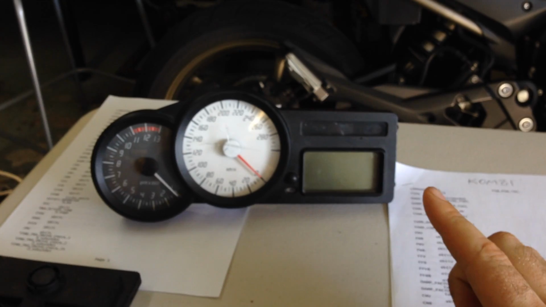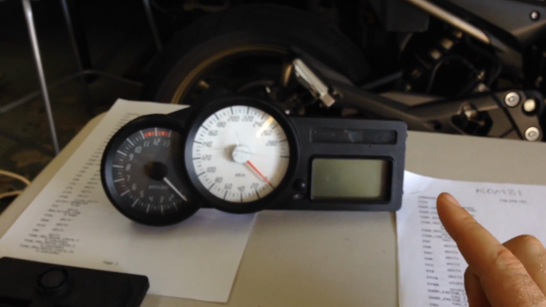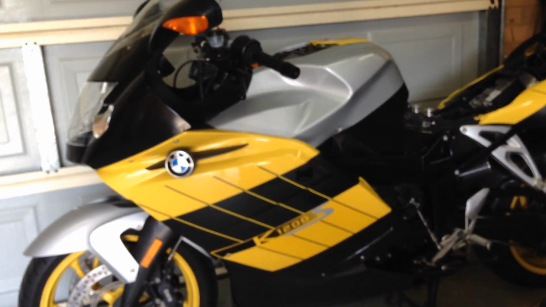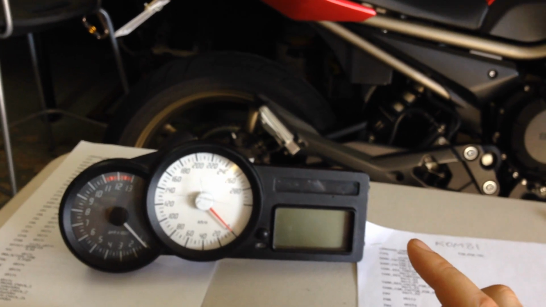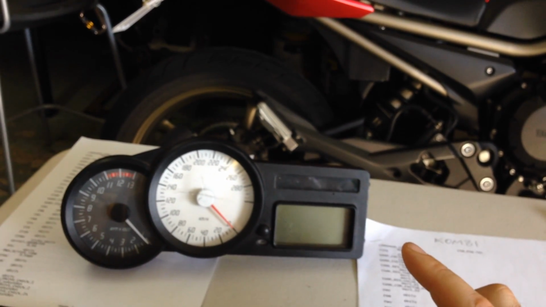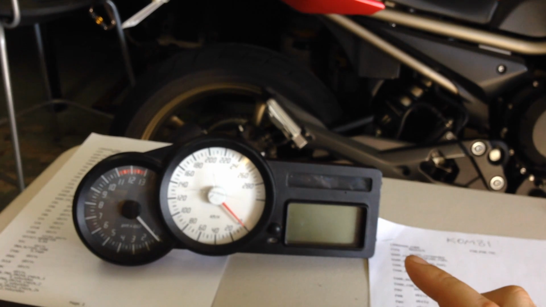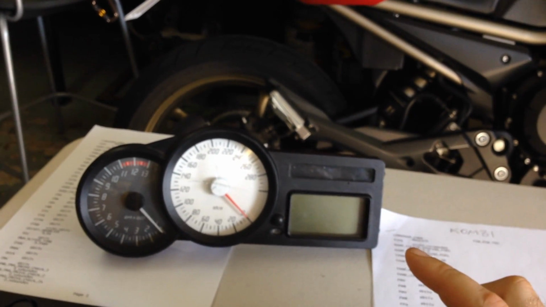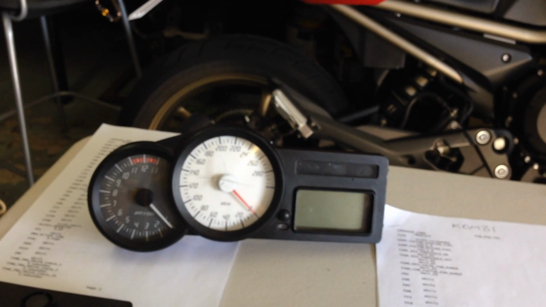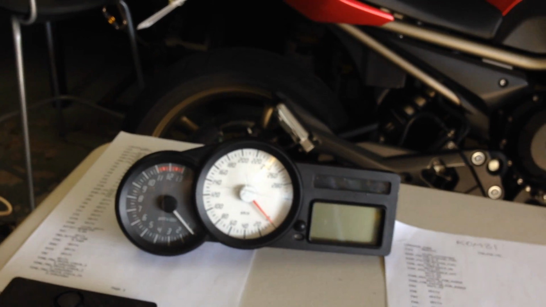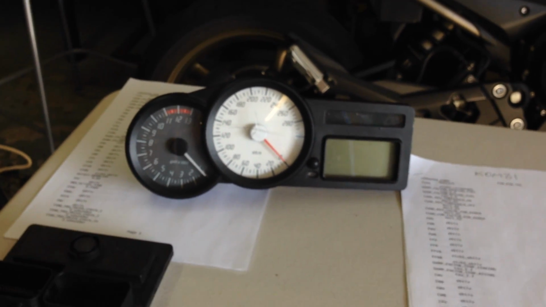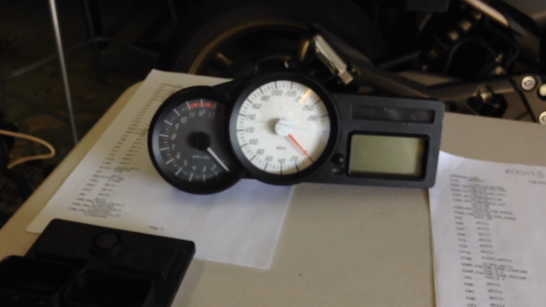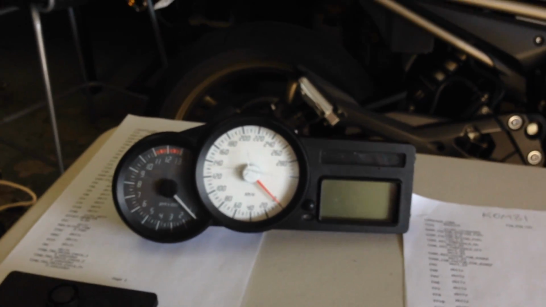If you take out the cluster from a bike that has lower kilometers and put it into a bike that has higher kilometers, you could get defrauded. There's always shady people out there resetting or putting down the kilometers on their cars, and then selling you a car with 250,000 kilometers, and then it turns out it only has 80,000 kilometers. That's pretty shitty, and this could also happen to you.